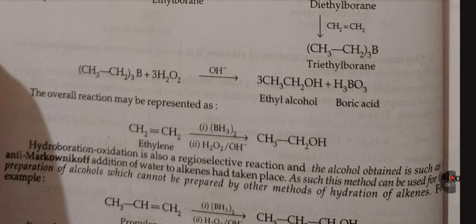Hydroboration-oxidation is also a regioselective reaction, and the alcohol obtained is such that anti-Markovnikov addition of water to the alkene has taken place. As such, this method can be used for the preparation of alcohols which cannot be prepared by other methods of hydration of alkene.